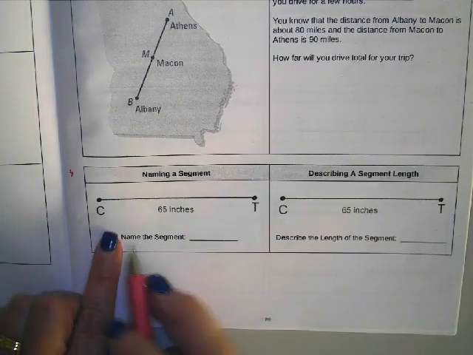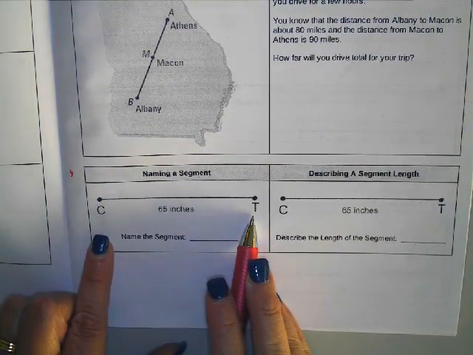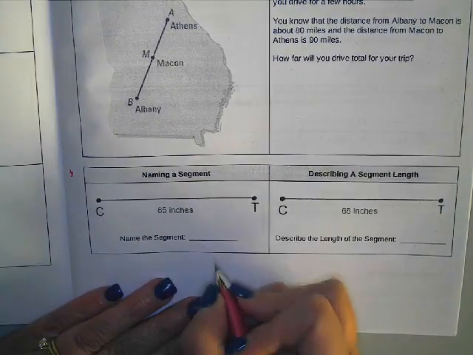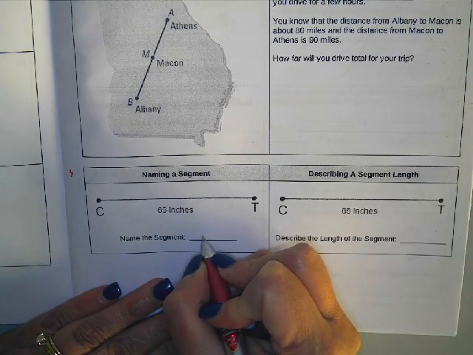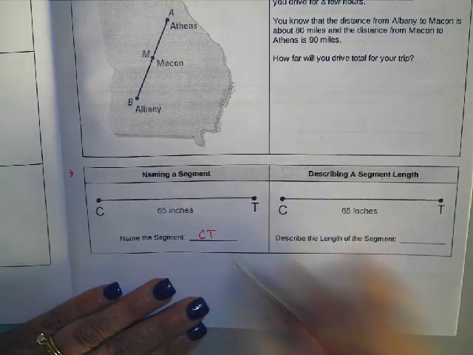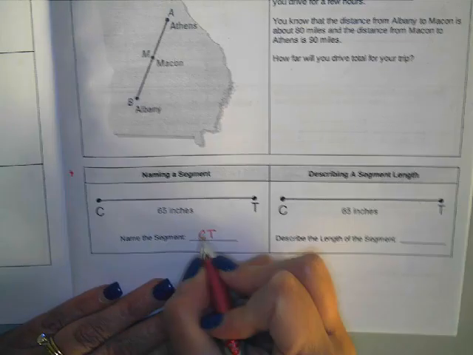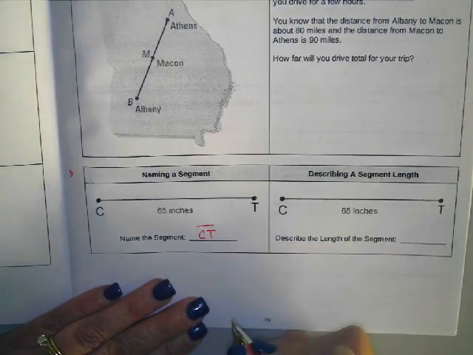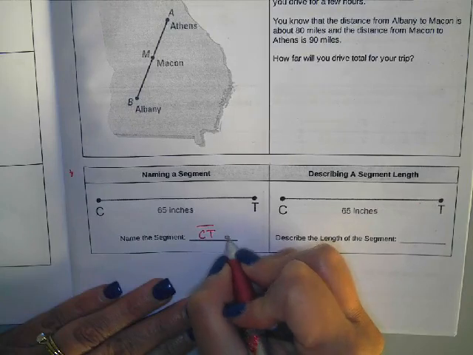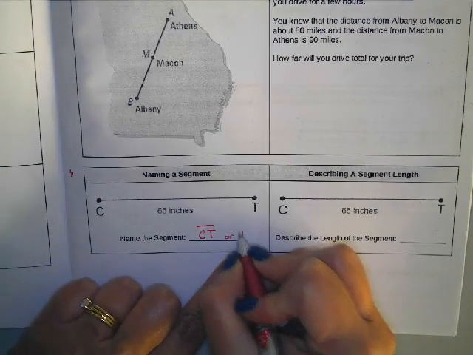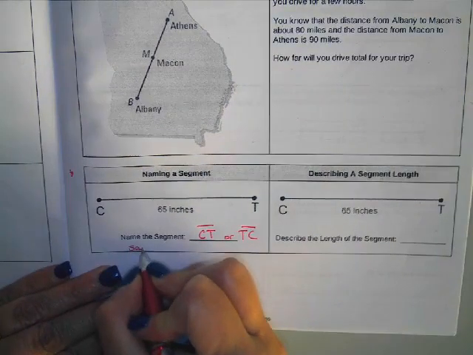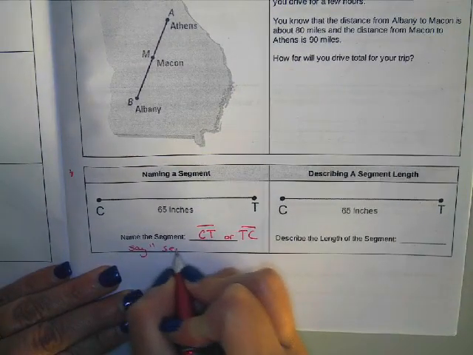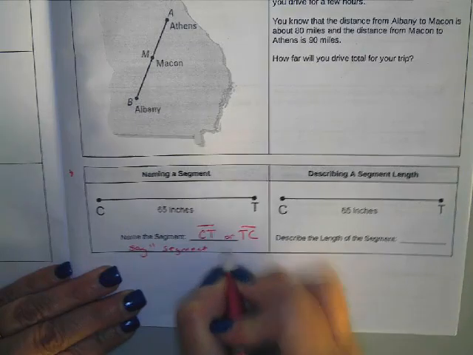First we have this segment CT. If we wanted to name the segment, we talked about this in task 7.1. When you name a segment, you put the two letters, the endpoints, and you put a bar overhead. Or another way to name it could be segment TC. Remember, I just want to refresh your memory, we say segment CT or TC depending on which way you wrote it.